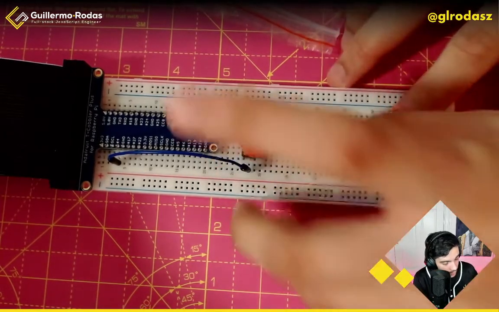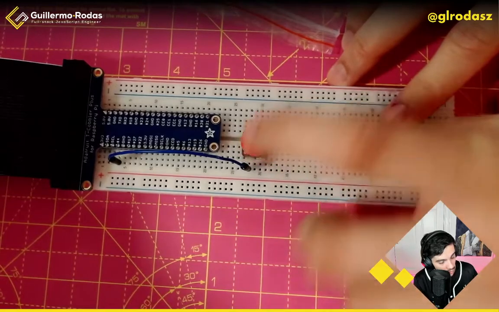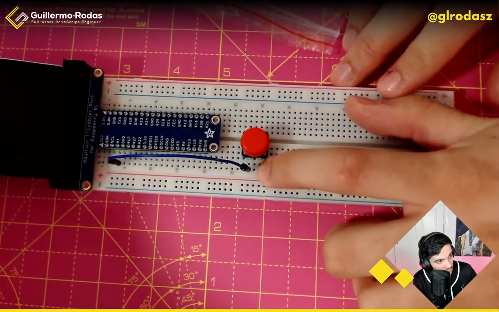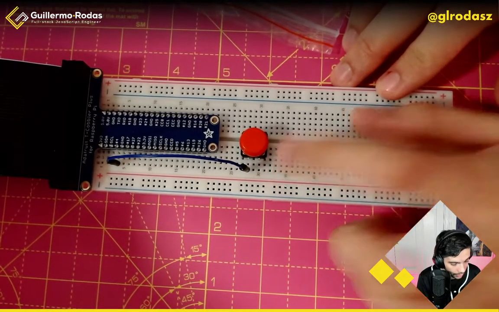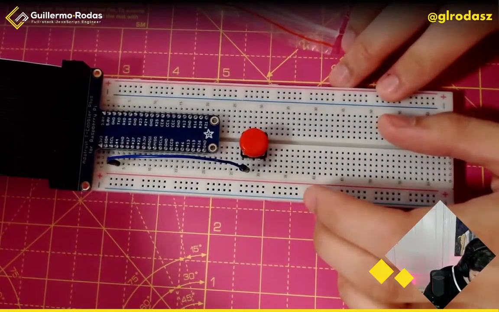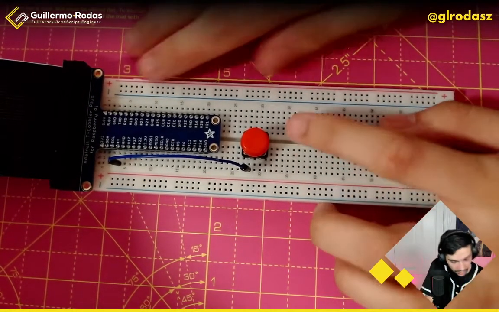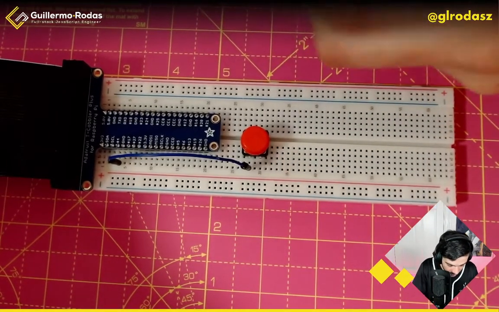Okay, so now I have connected one of the legs of the button to the GP4. And then I need this other leg connected to ground. And yeah, I'm going to use the other side as they suggest. That's strange, but let's do it that way.